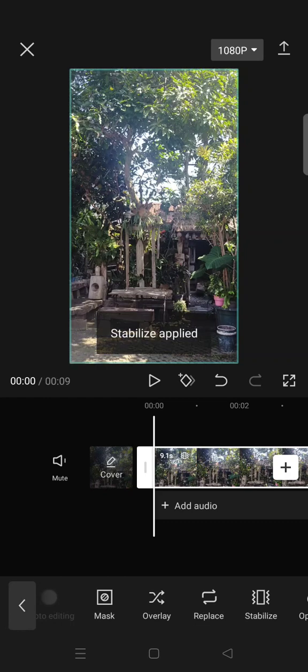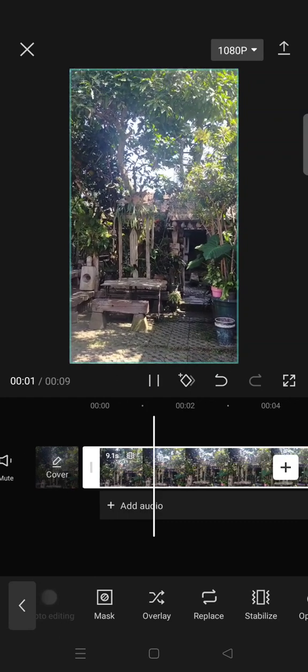Okay, so now the stabilize has been applied, and this will be the result.